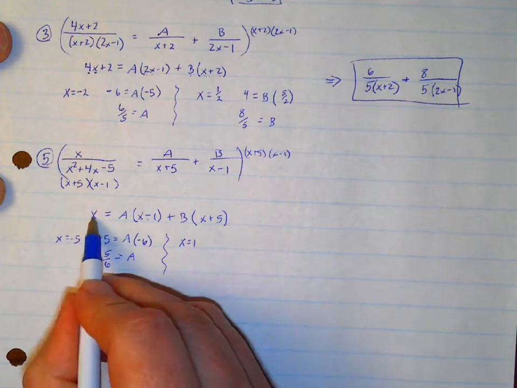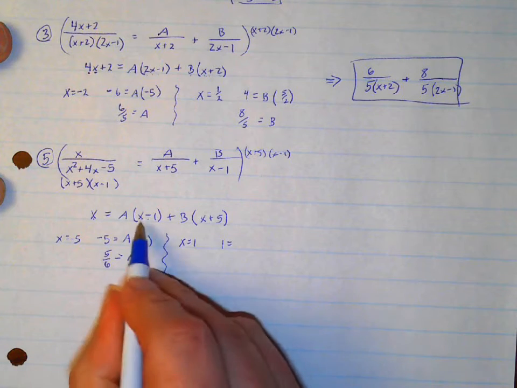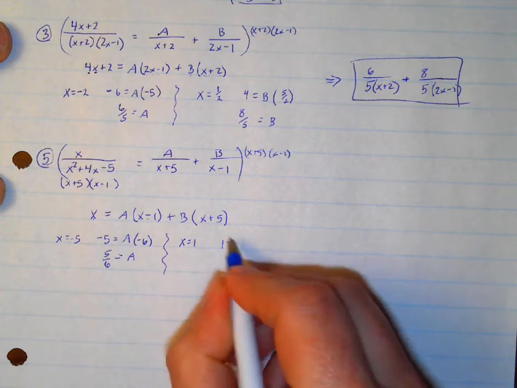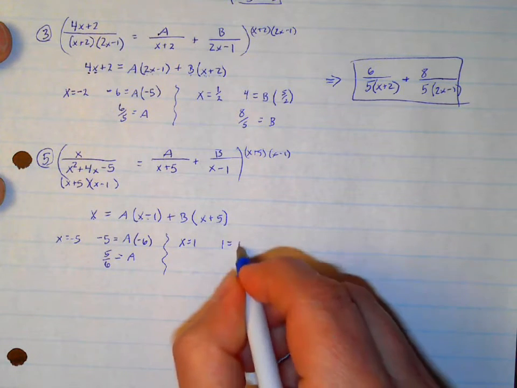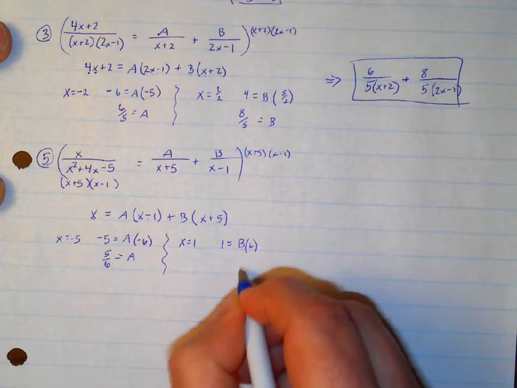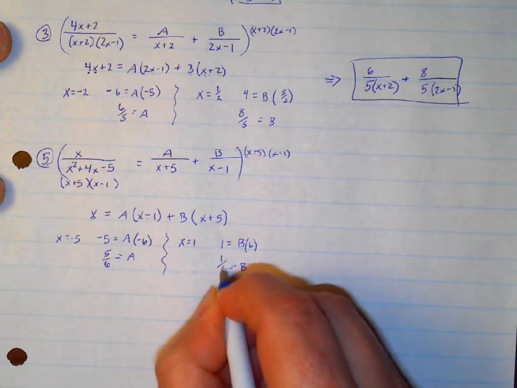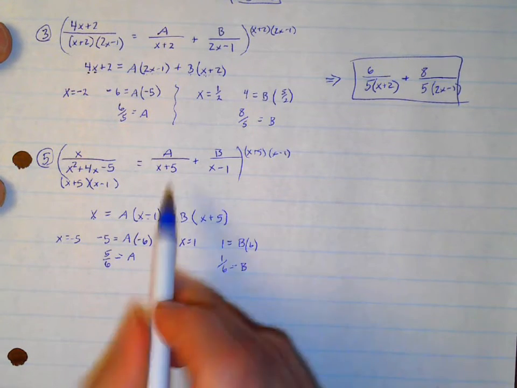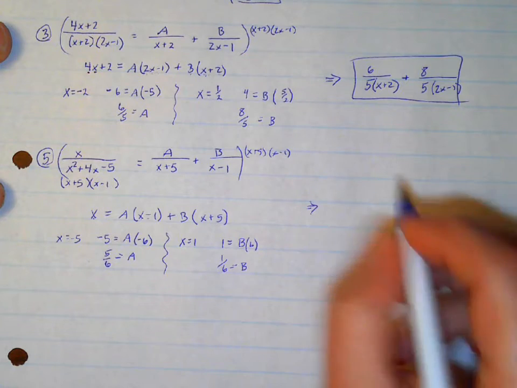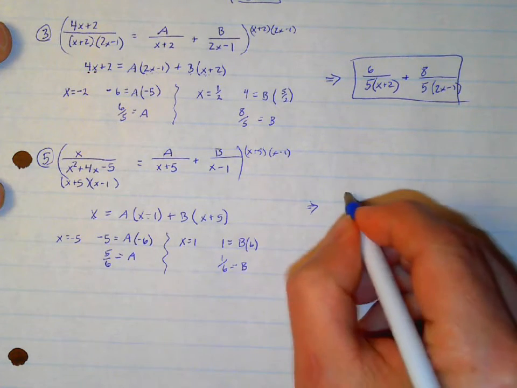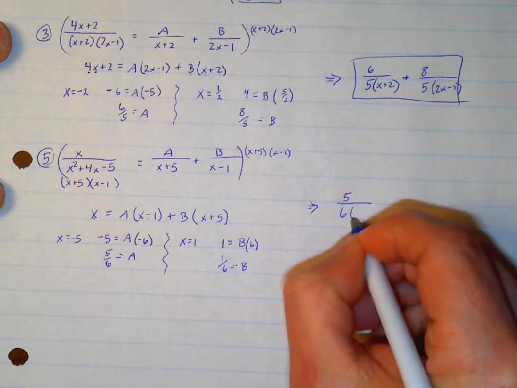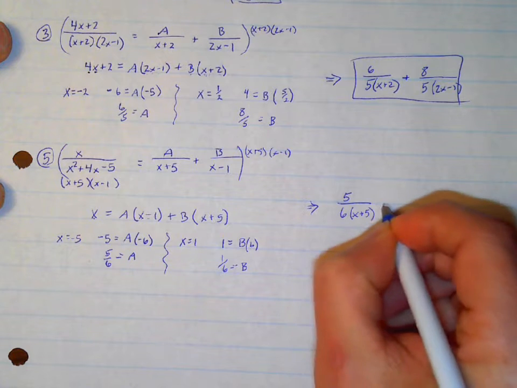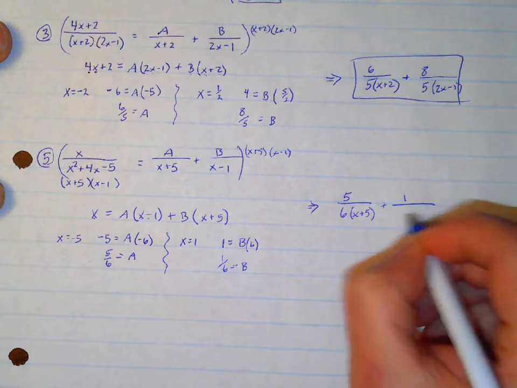So I'll have 1 equals 1 minus 1 is 0 times a is 0. 1 plus 5 is 6. I know that b is equal to 1/6. So plugging it in here, my a is 5 over 6. And my b is 1 over 6.